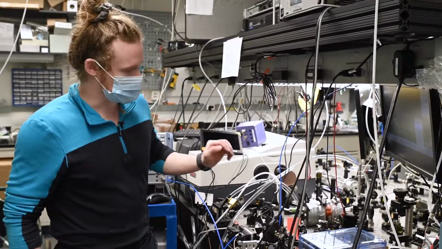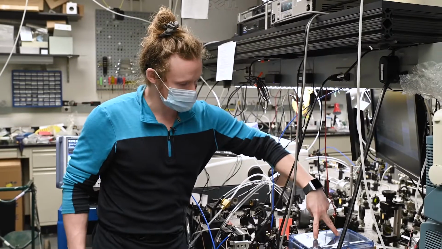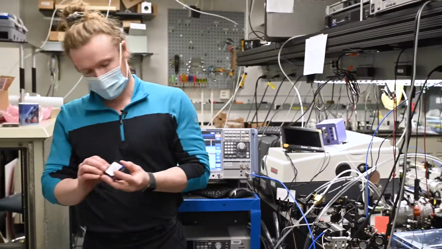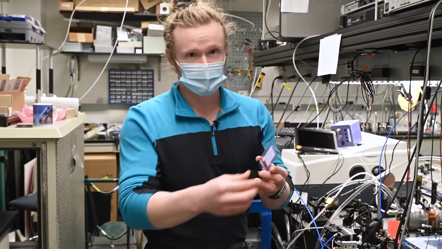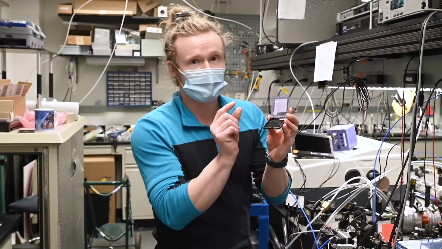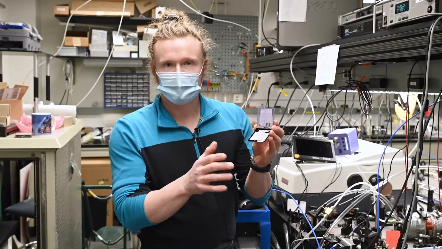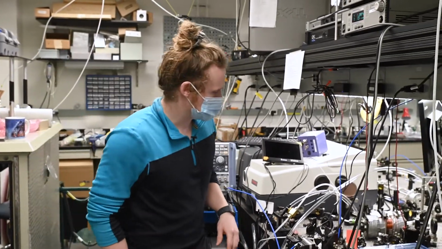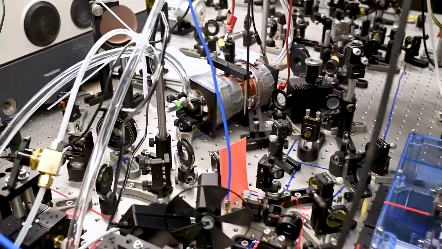But unlike the other projects, this project uses 2 lasers, and they're both frequency combs. Not only are they frequency combs, but they're Fabry-Perot frequency combs. So this is the laser. It's very small, only 5 millimeters or less in length. Using this setup, we're able to access a variety of applications.